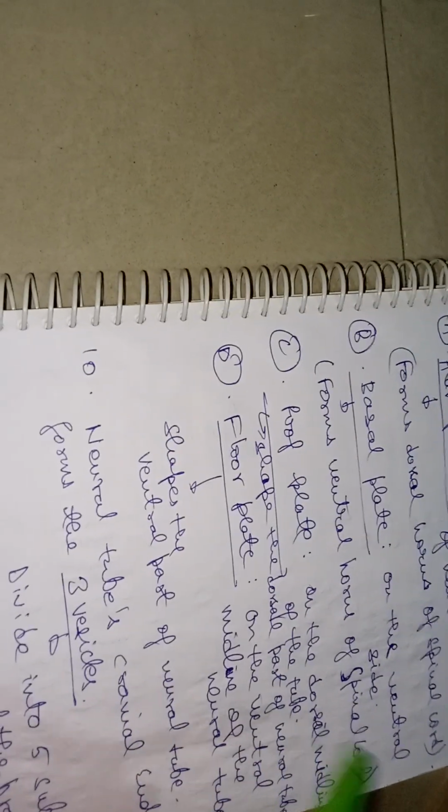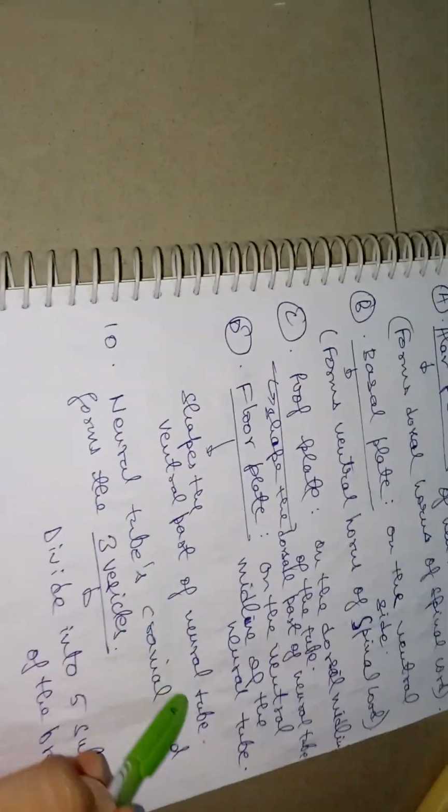The roof plate is formed on the dorsal midline of the tube and forms the dorsal part of the neural tube. The floor plate is on the ventral midline of the neural tube and forms the ventral part of the neural tube.